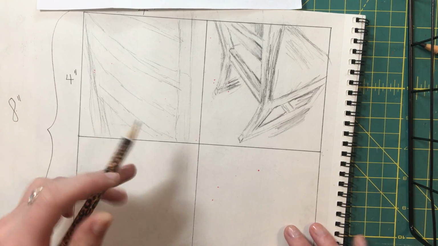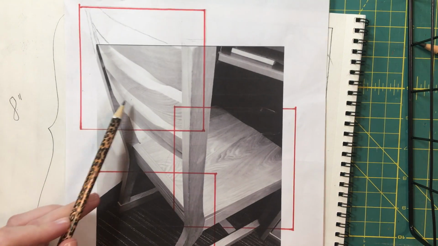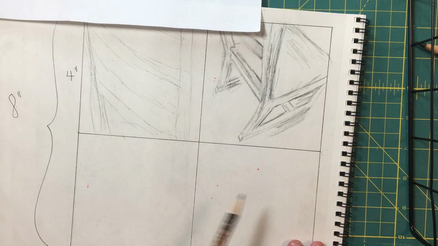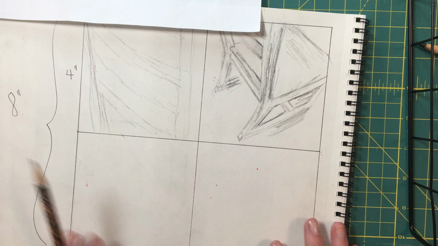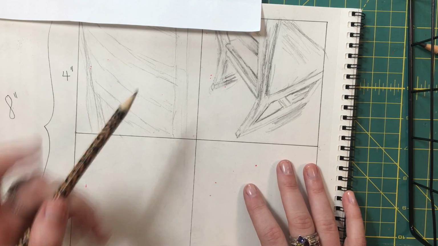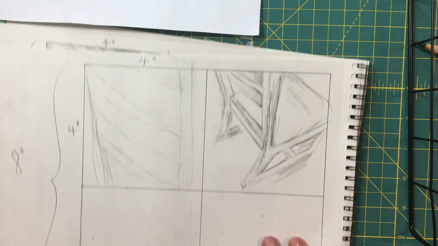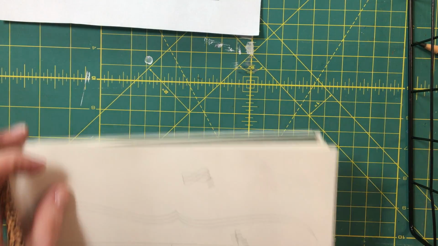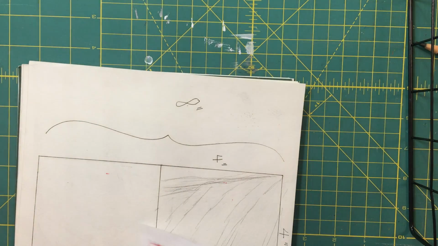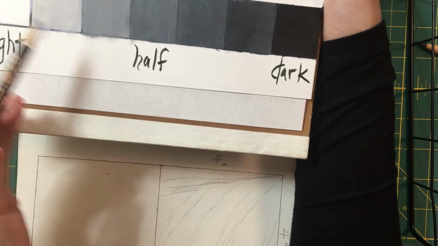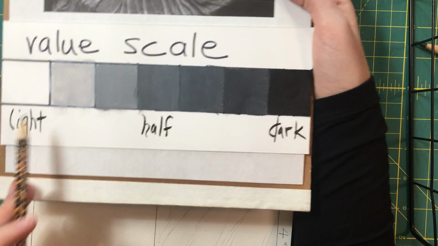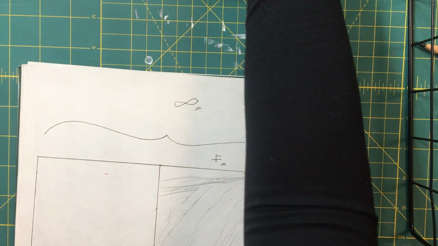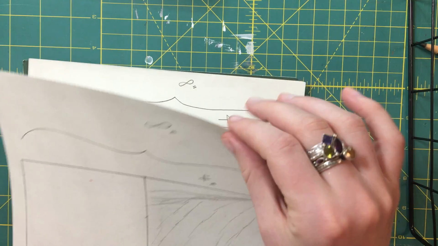Alright, so here's just one portion of the chair, right here. Okay, so I would continue along, sketching out all 4 boxes. Then once I've done that, I would go more into detail. Something that I want to remind you guys of is your value scale. This is when the value scale comes in handy. So in my value scale, I mostly use blending. Okay, so I'm going to have this in front of me while I'm making my 4 chairs.